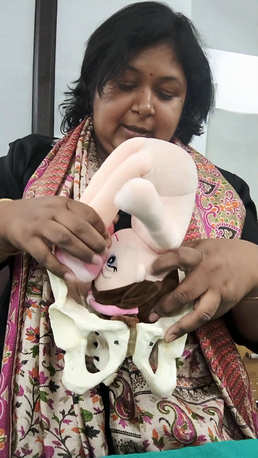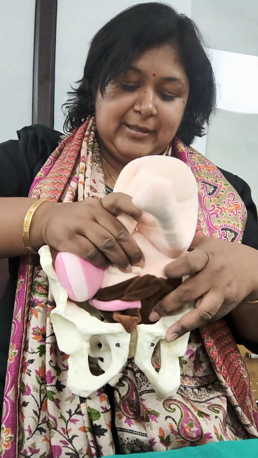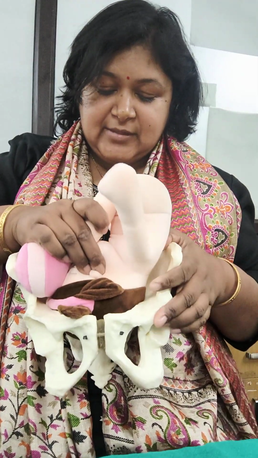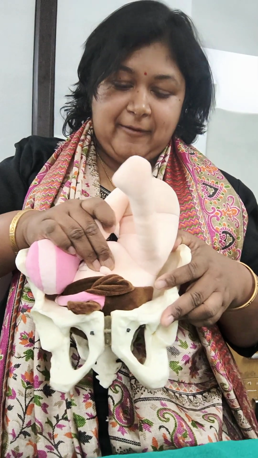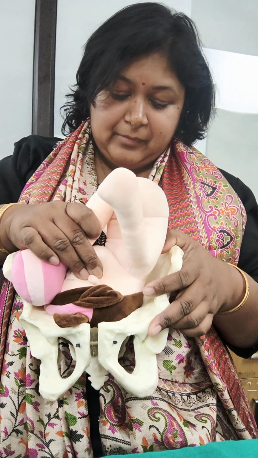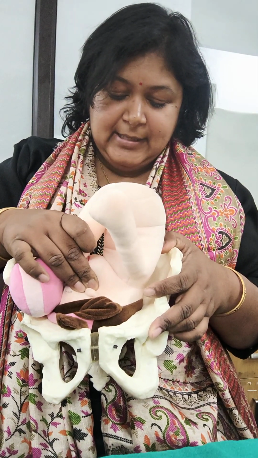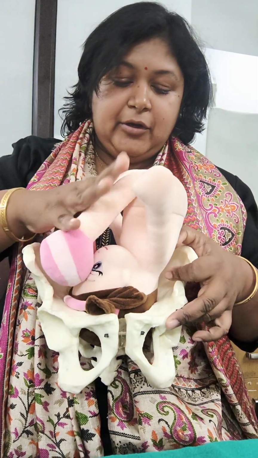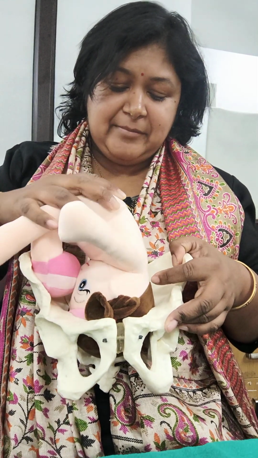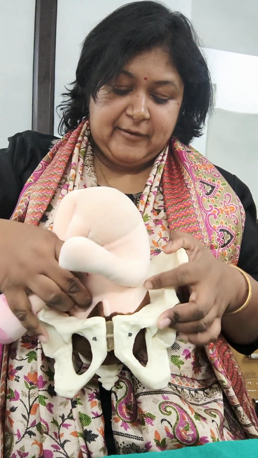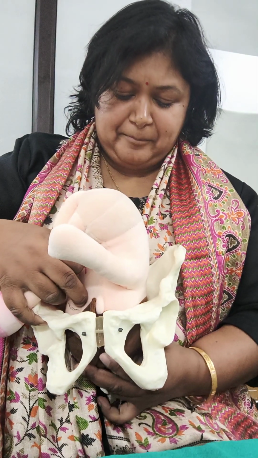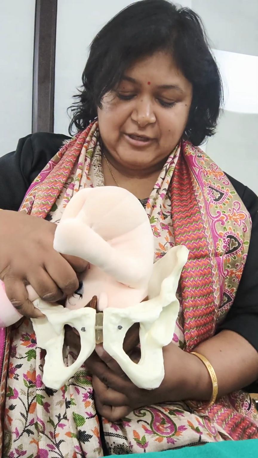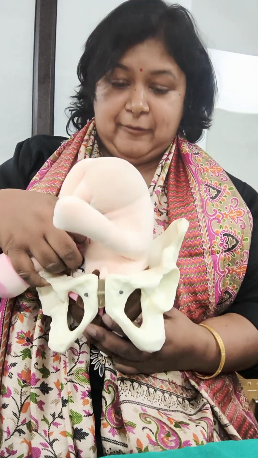Coming to that, the first cardinal movement is that of engagement, which occurs when the biparietal diameter crosses the pelvic brim. So as soon as engagement occurs, there is descent due to good uterine contractions and maternal bearing down efforts. It is followed, or parallelly there occurs, increasing flexion due to resistance by the pelvic side walls.